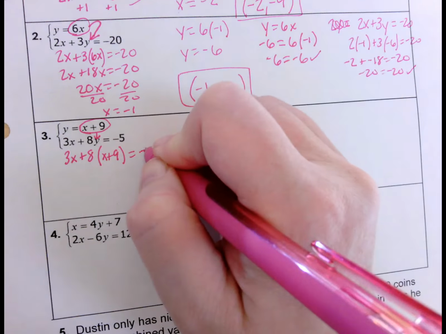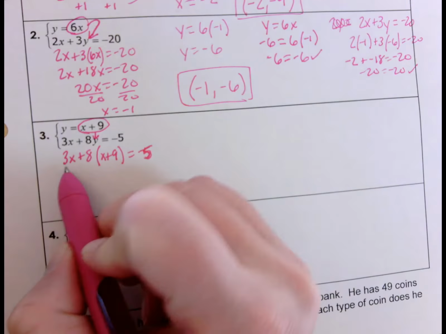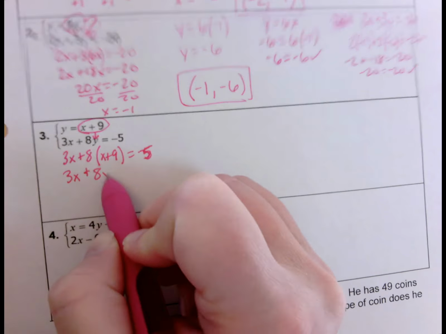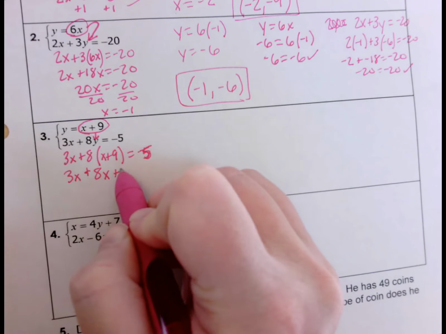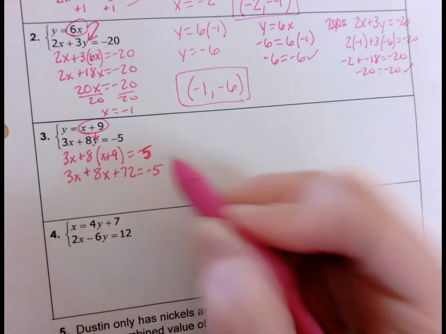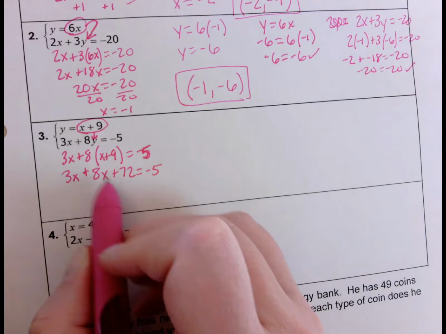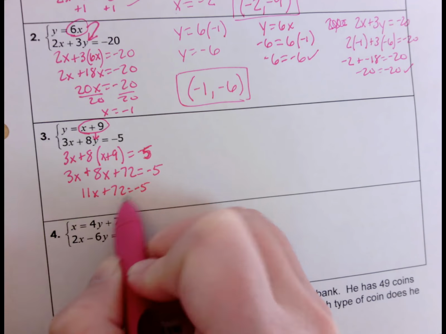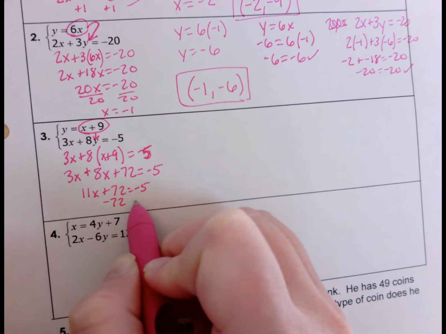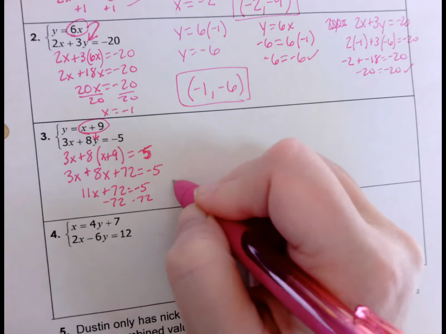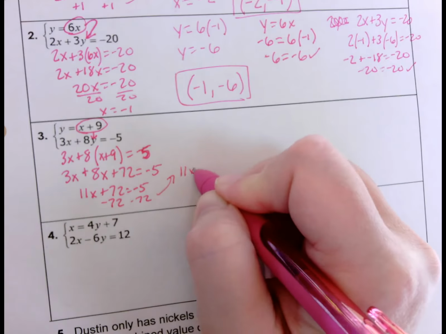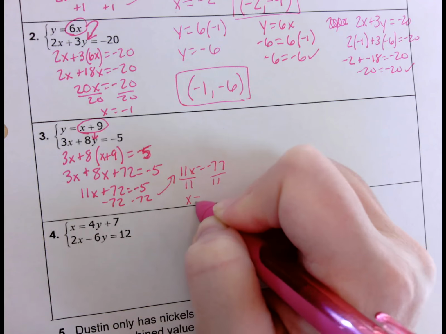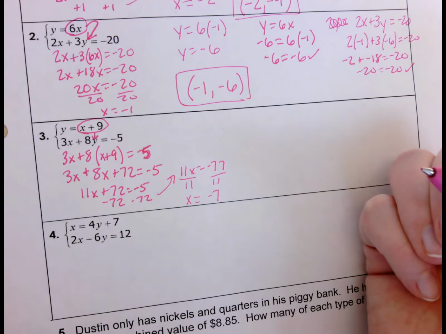Alright, so let's go ahead and finish this up. So we're going to go ahead and multiply 8 times x, which is 8x, and 8 times 9, which is 72. And then we can simplify. It's 11x. We're going to subtract the 72. And then we end up with 11x is equal to negative 77. And then divide by 11. And so x ends up being negative 7.